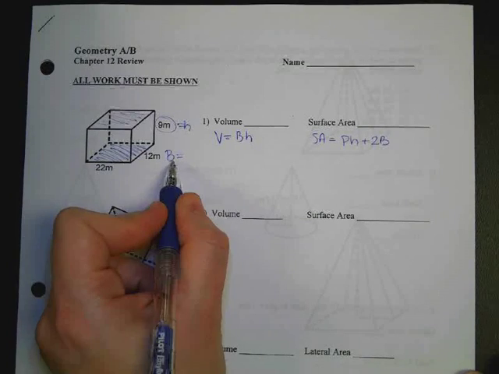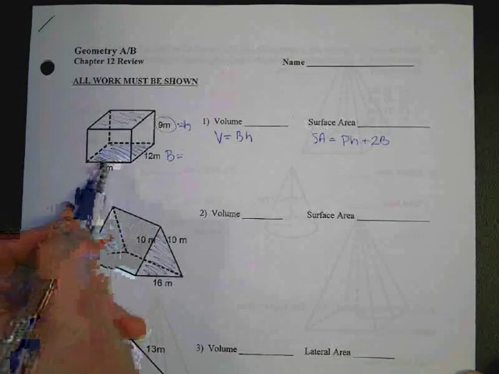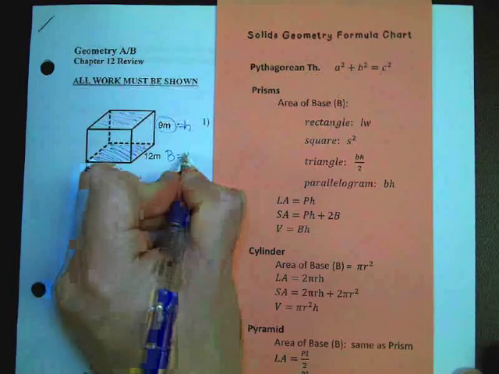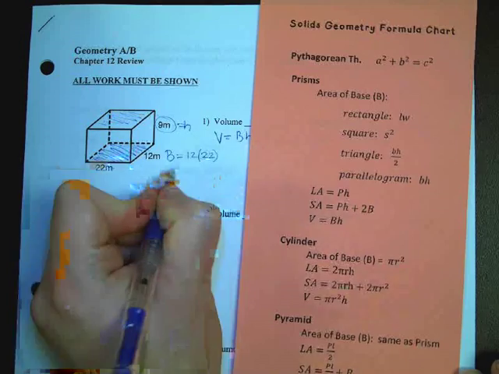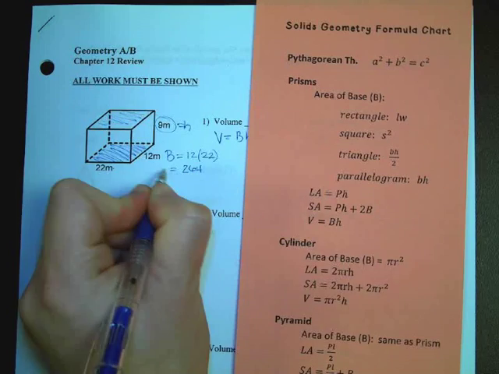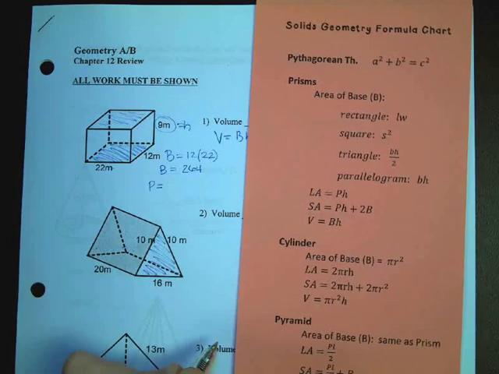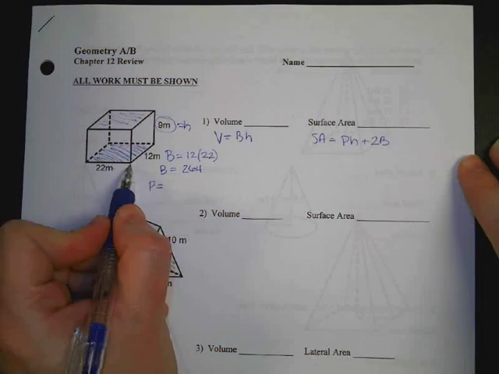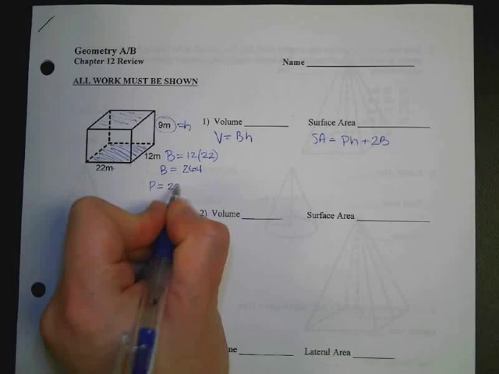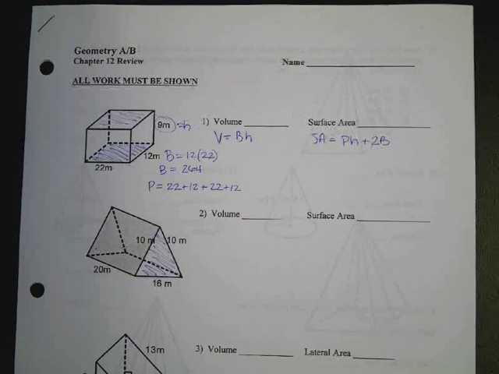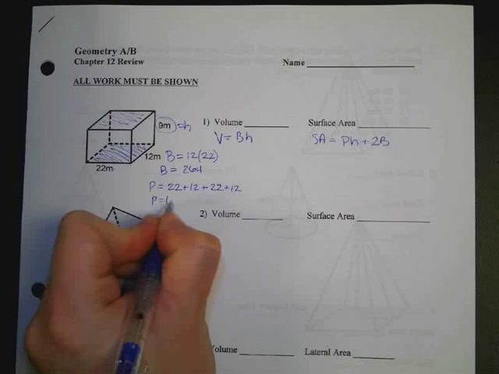Capital B stands for area of the base. When I look at the bottom, this base shape is a rectangle. So if I calculate area of the base with a rectangle, that would be length times width, which is 12 times 22, which comes out to 264 for big B. Now if I calculate P, P stands for the perimeter of the base. Perimeter is always just add up all the sides. So we have 22 plus 12 plus another 22 plus 12, and that comes out to a perimeter of 68.